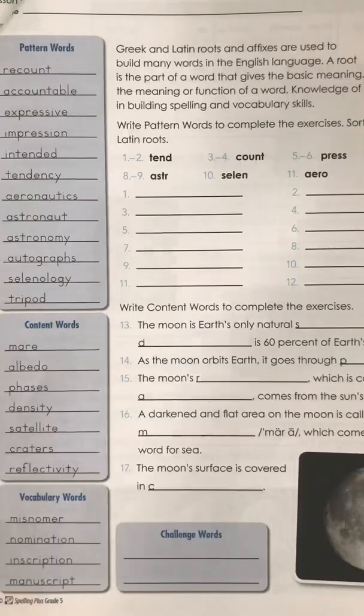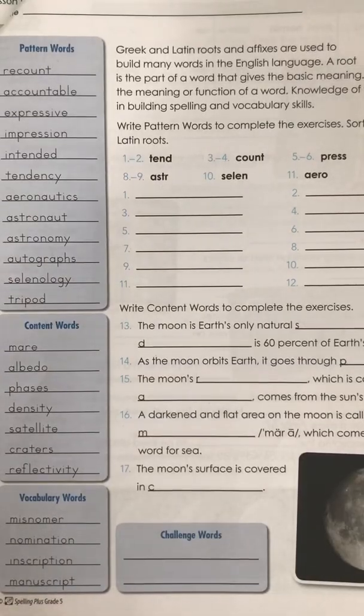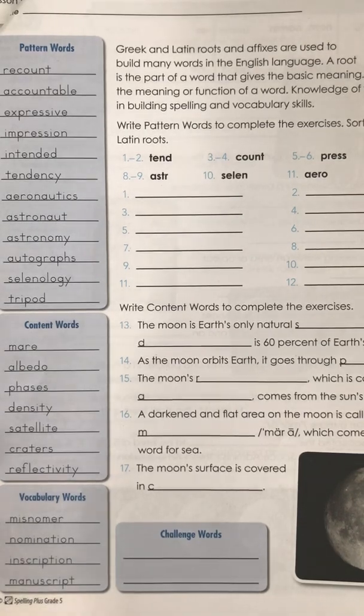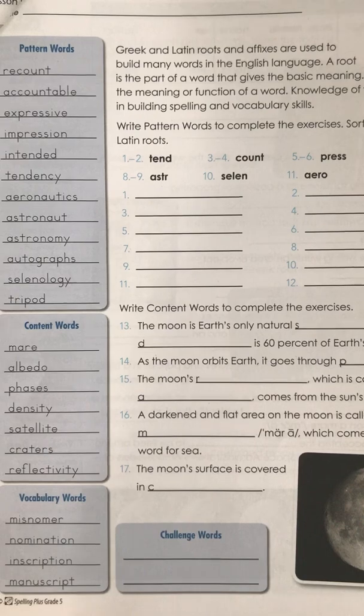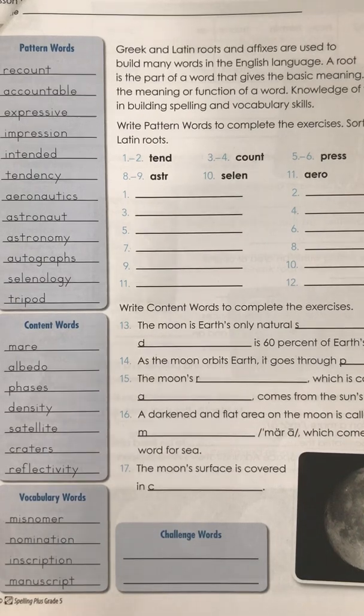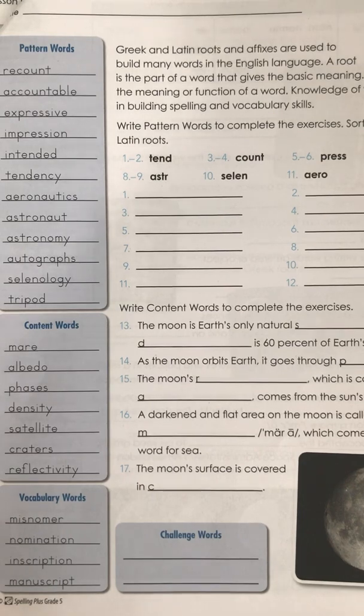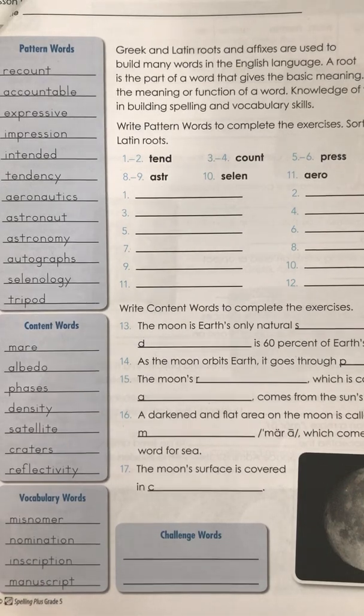Here we have our spelling assignment for Monday. So, because there isn't any school on Friday, you will have your definitions assignment for today for your pattern words. And as always, I recommend vocabulary words as well, but also this page 129. So I'm going to go over our list words as usual.